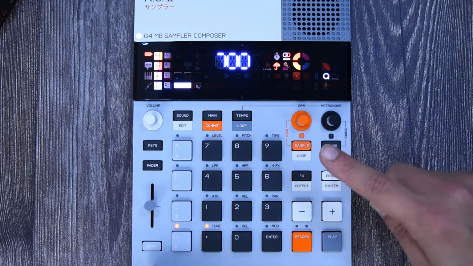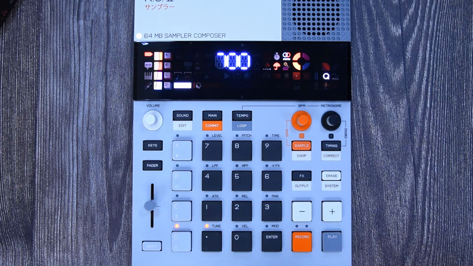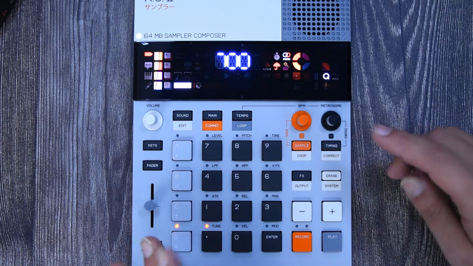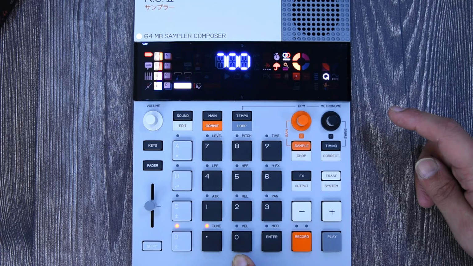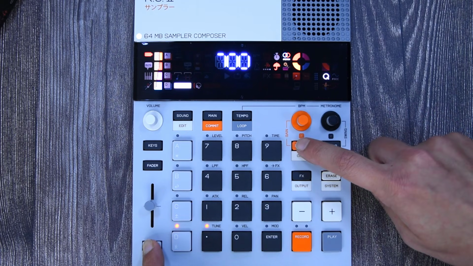And it's really quick. As soon as you do it, it will start playback of that sample, and you need to manually chop it. And you need to press and hold until you go to the next chop. And I'm going to do it in 3, 2, 1.